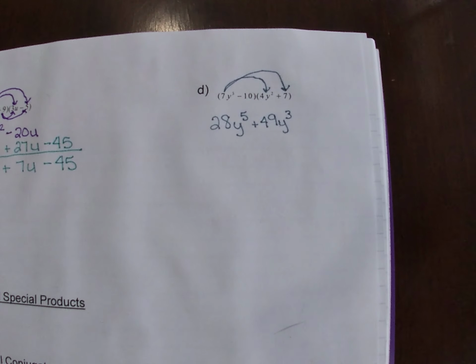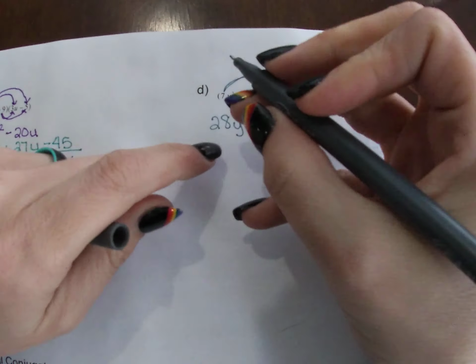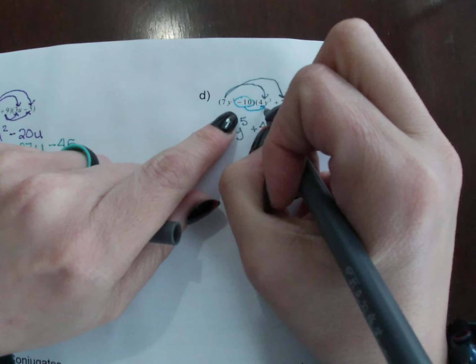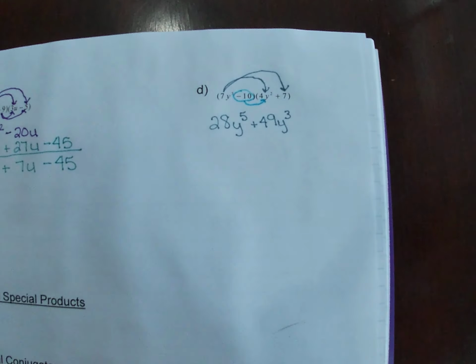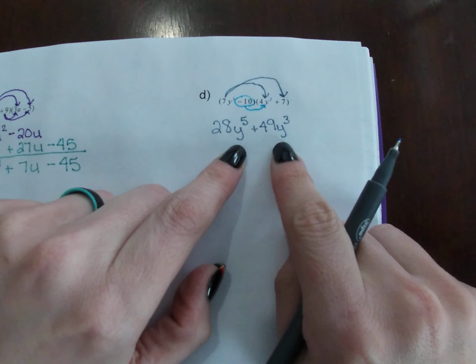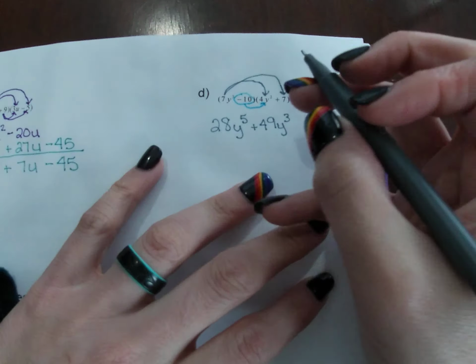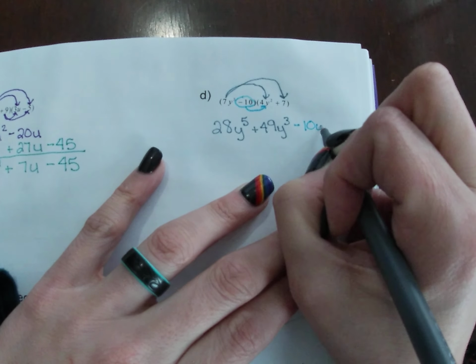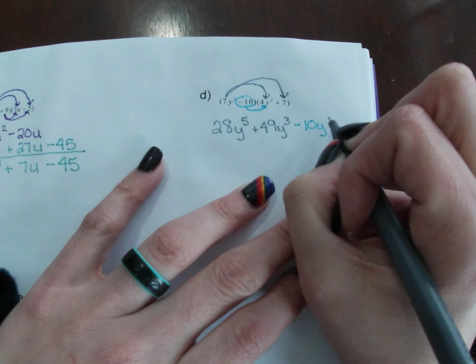Now I'm going to go back to my binomial and do the second part of it, the second term. So I'm going to take the negative 10, right? That sign stays with it. Negative 10 times 4y squared gives me a negative 40y squared. And neither of these terms we've already written down are a y squared. So I'm just going to continue this off over here to the side because it's a new column. It doesn't have a matching term.